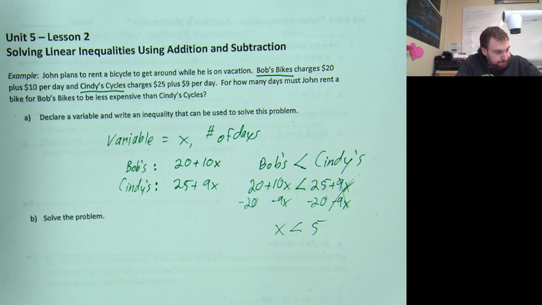Cool. So, how do we then quote this thing? What's our answer going to be? How do we express it?